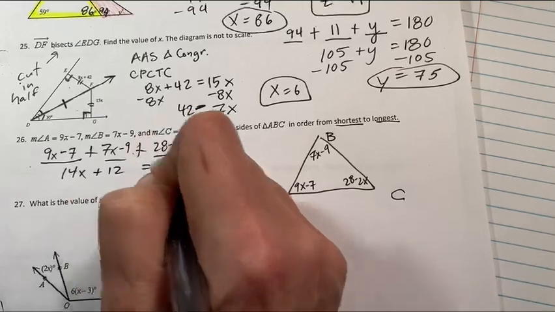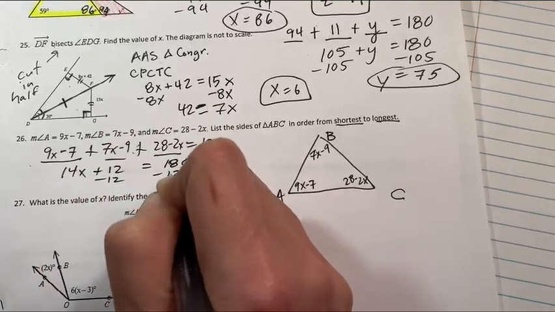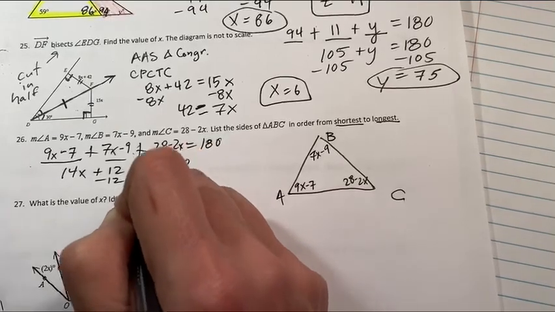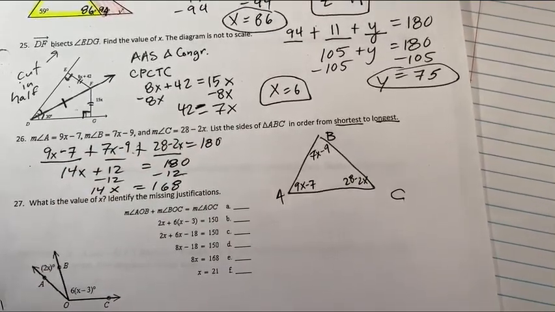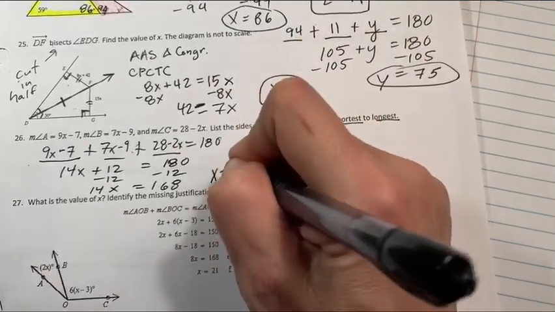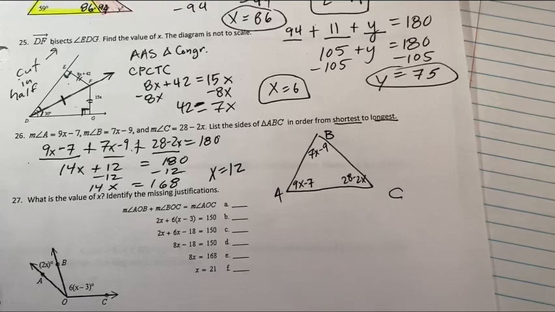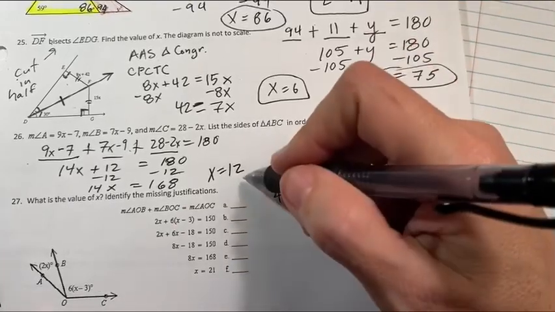That's 12. So x is 12. Now they didn't ask for x, but that's gonna help us figure out what we're doing here. So now that we know what that is, we can solve for each of these angles.